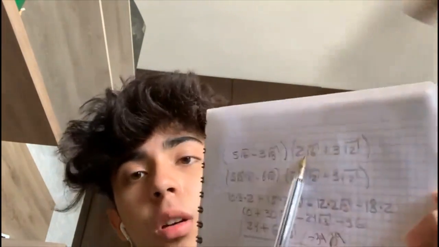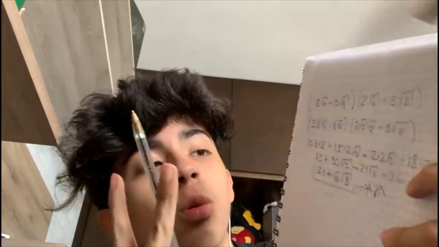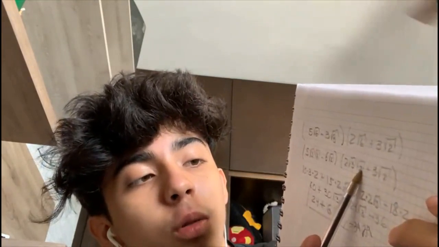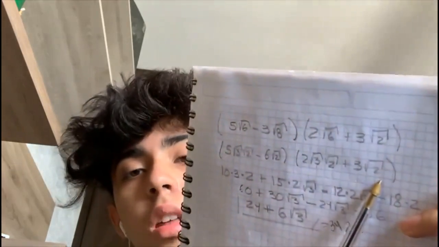And then we are going to simplify the second length, that is 2 square root of 6, that is going to be simplified into 2 square root of 3 times 2. And we also divide it into two square roots, that is 2 square root of 3 and square root of 2, plus 3 square root of 2, that we can't simplify, so we're going to leave it like that.